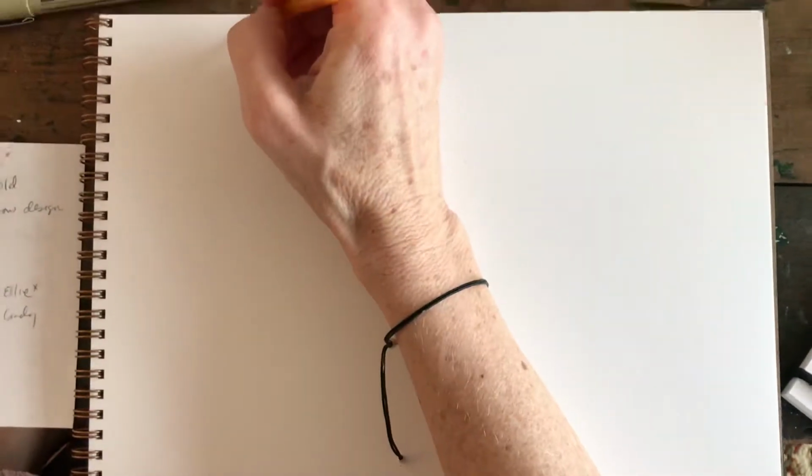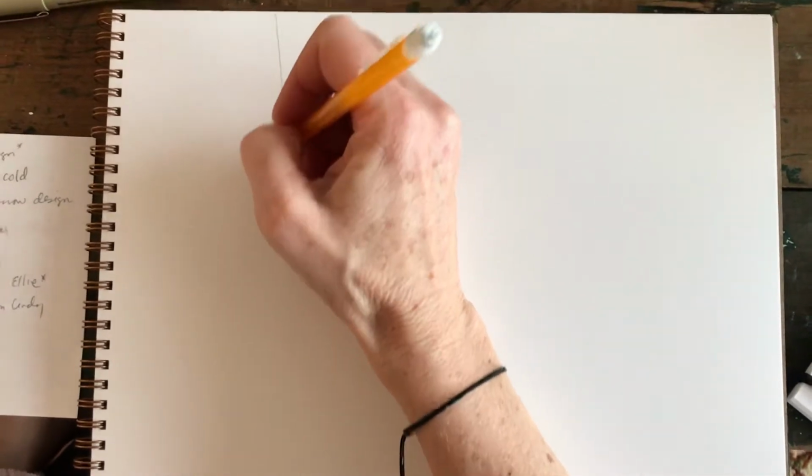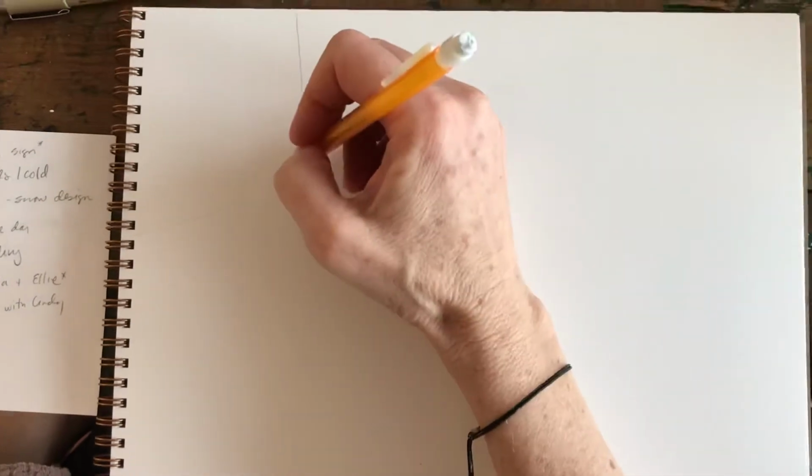Okay, so I'm going to do a demonstration of how you can start to do a Draw Your Day. The Draw Your Day author actually starts with a template. She offers a template. So basically, she just thinks about the elements she's going to have on her page and she creates little sections for them.